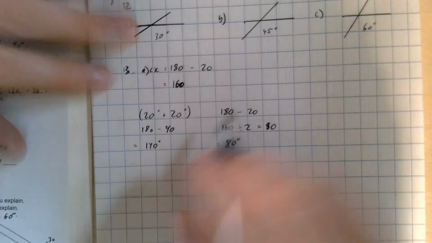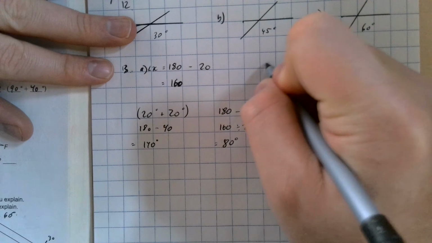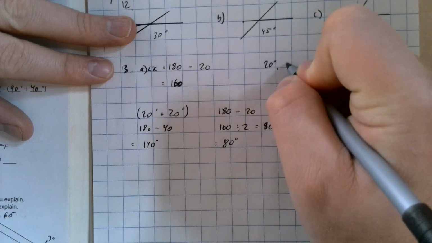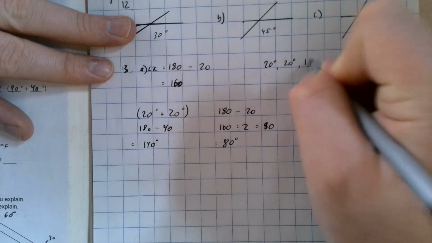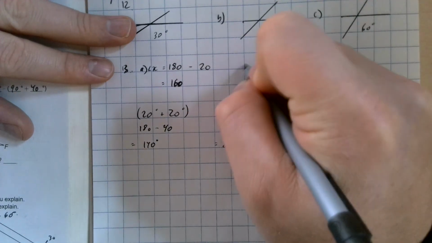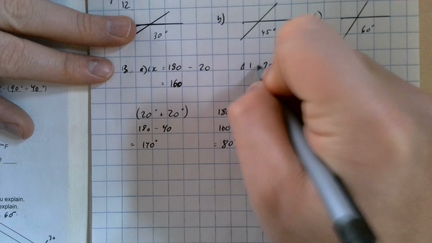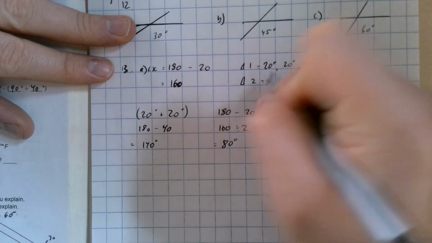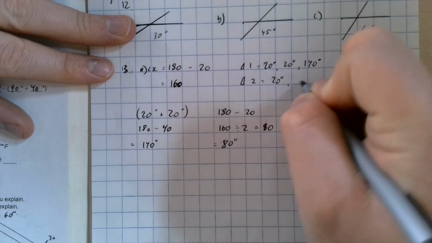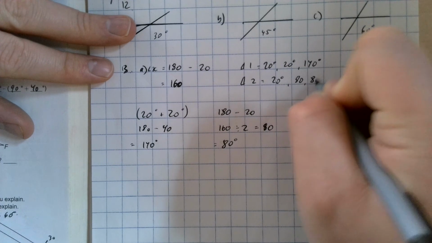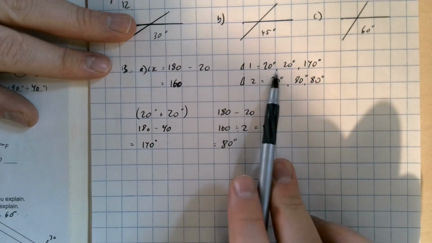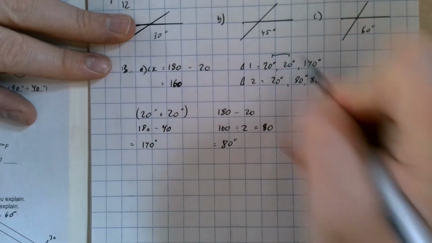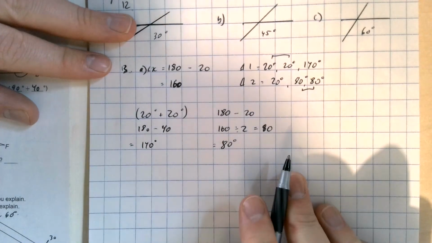Okay, so my options are I have one triangle that has a 20-degree, a 20-degree, and 140-degree. That's triangle 1. Or I have triangle 2, which has a 20-degree and an 80-degree, and an 80-degree. That's my other option. Because the question said I have two angles that are the same, those are my two options.